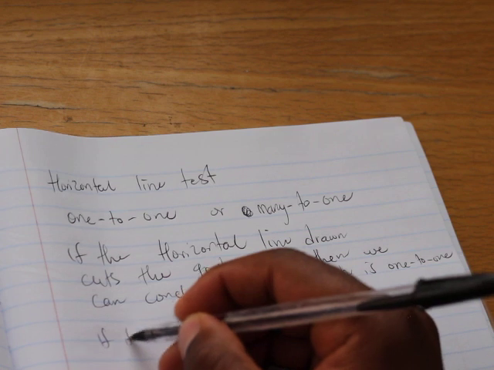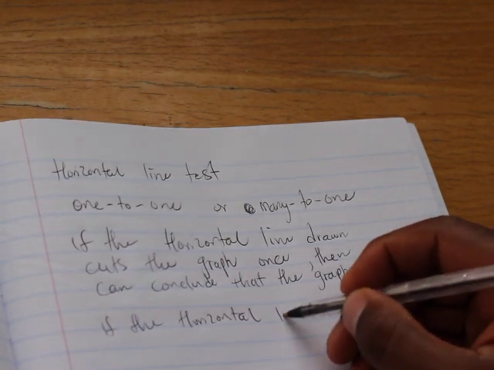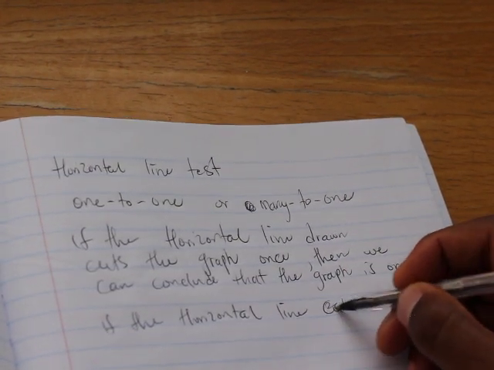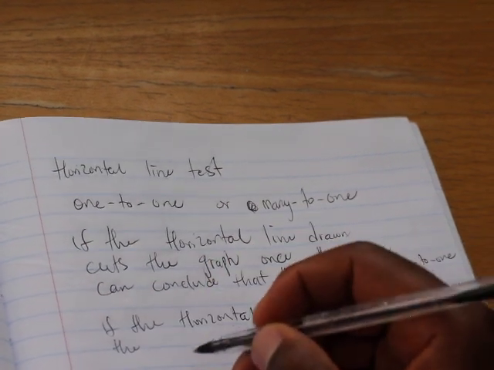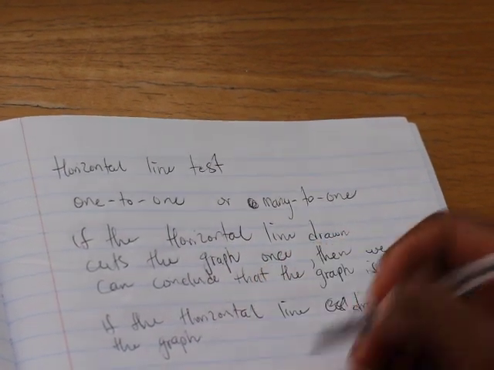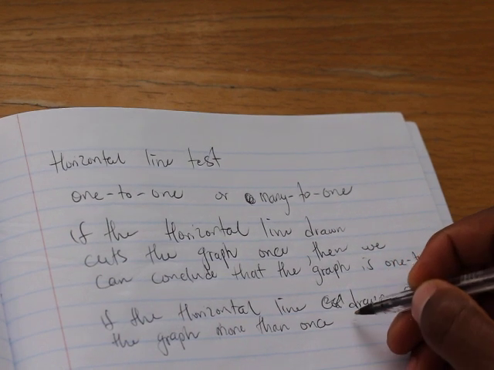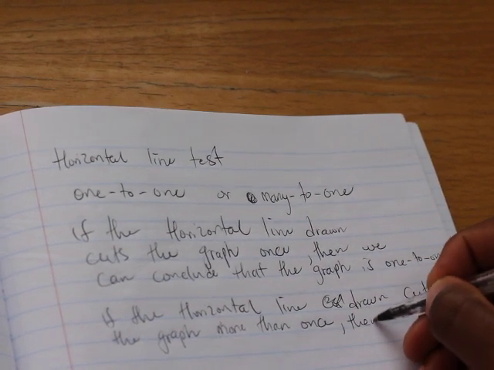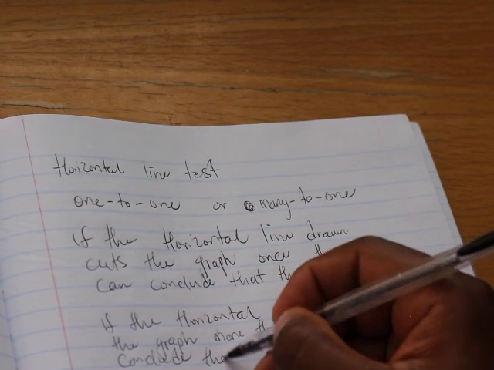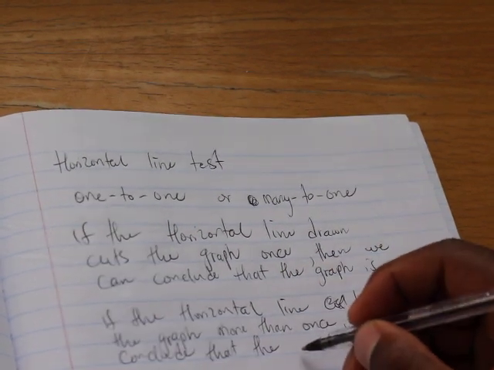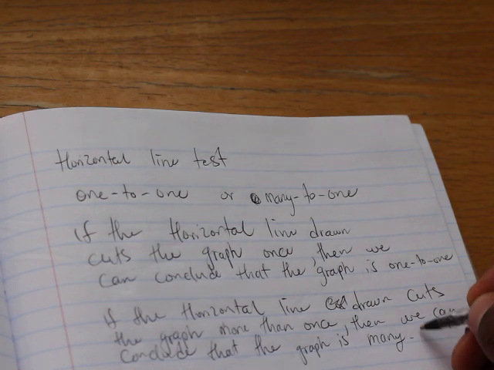And if the horizontal line drawn cuts the graph more than once, then we can conclude that the graph is many-to-one.